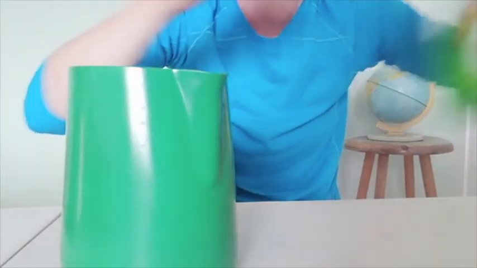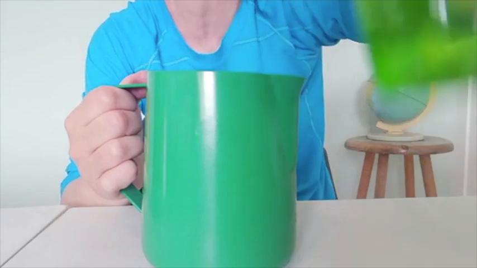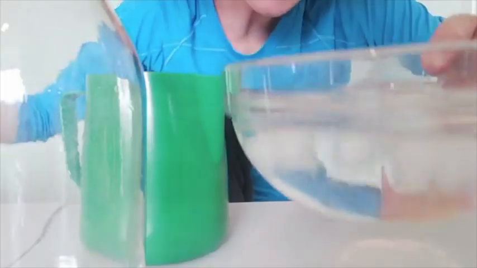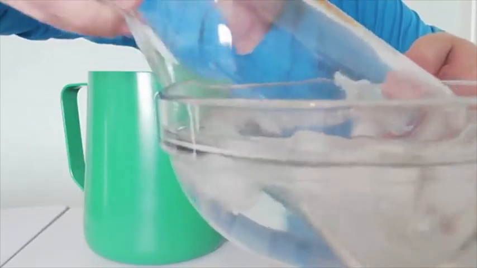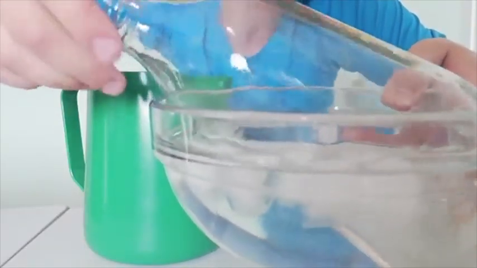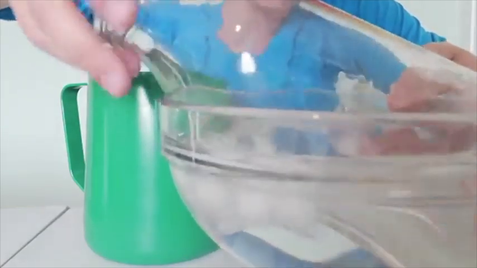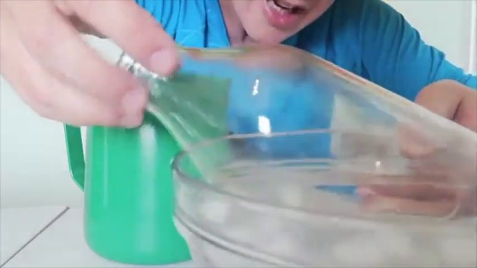If you've got a jug of water, you can just squeeze a good slug of washing up liquid into your jug, and then get your bowl of cold water. Cool down your glass bottle in the bowl of cold water. So you could put the cold water in and then take it out again. I'm just going to give it a little roll in my cold water here.